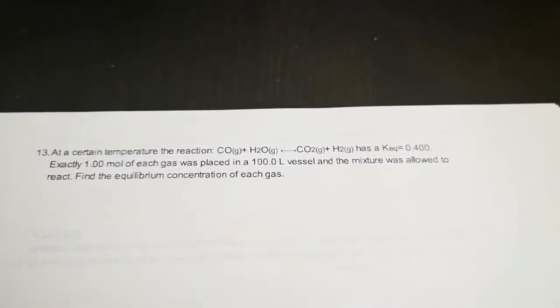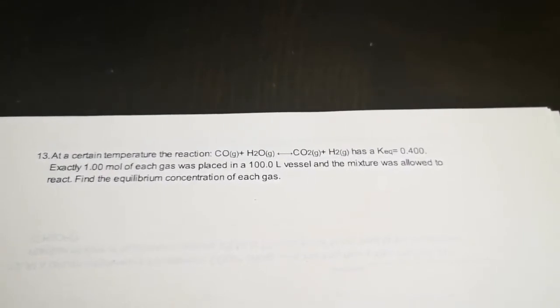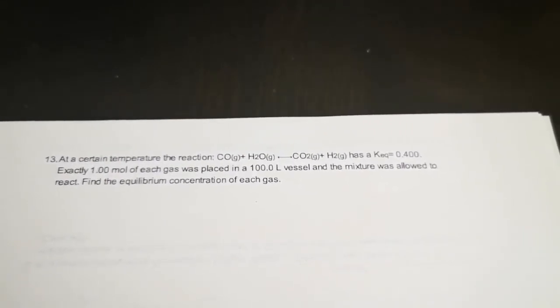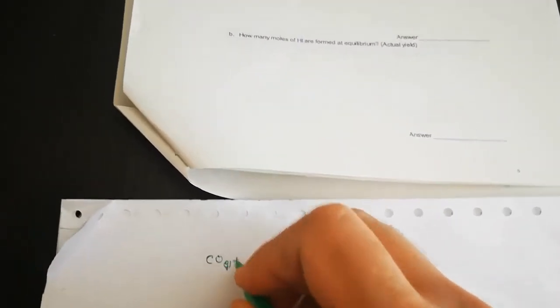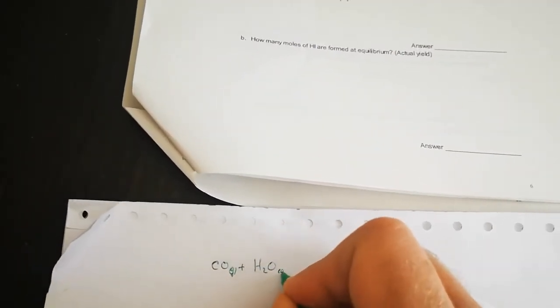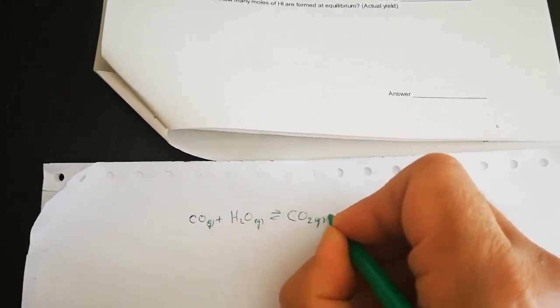Carbon monoxide and water enter into an equilibrium with carbon dioxide and hydrogen gas, and it has a KEQ of 0.400. Exactly 1 mole of each gas was placed in a 100-liter vessel, and the mixture is allowed to react. Find the equilibrium concentration of each gas. This question is a little bit trickier than it looks, so let's break it down. First, our reaction: CO gas plus H2O gas enters into equilibrium with CO2 and hydrogen.